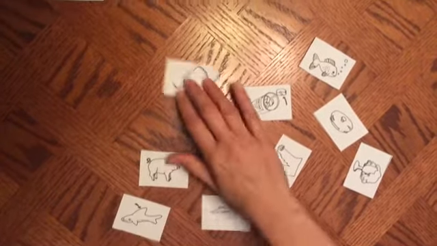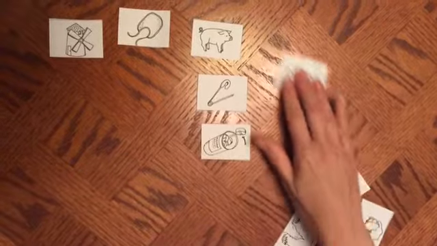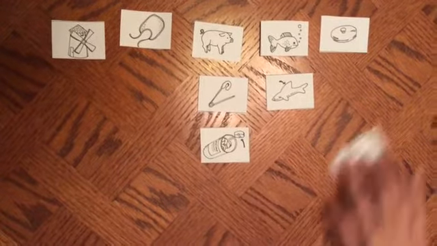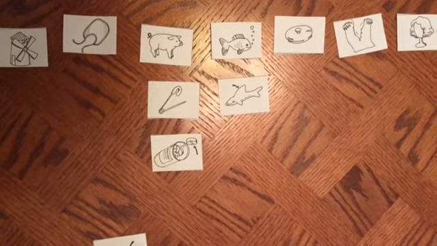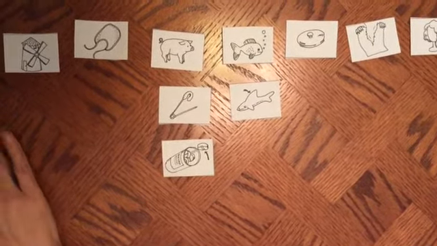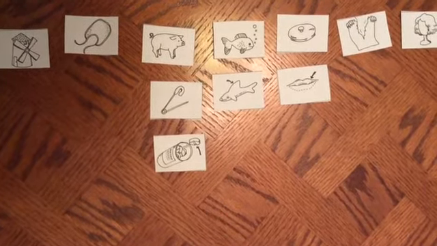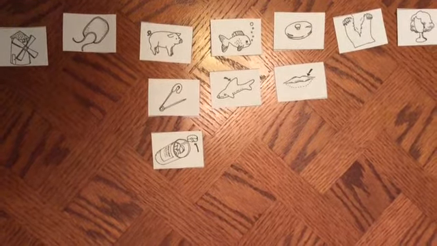So mill and bib, pig, pin, pills, fish, fin, lid, rip, wig, and lip. Okay, so they would sort it as fast as they can. Do that a few times, have them try to beat their time each time.